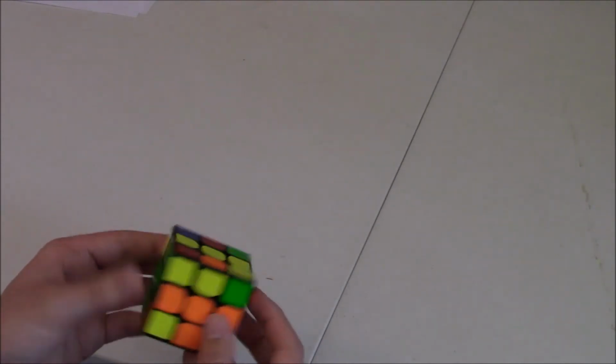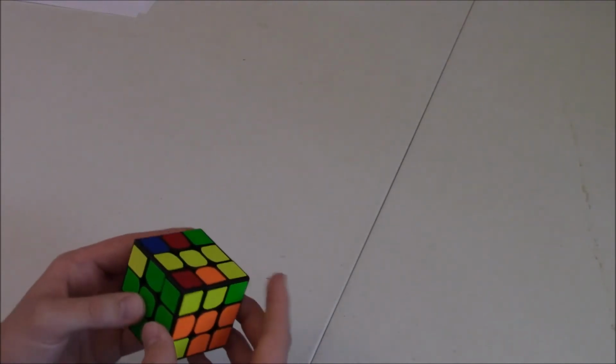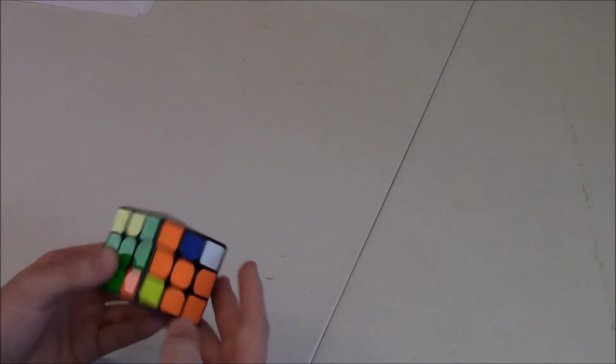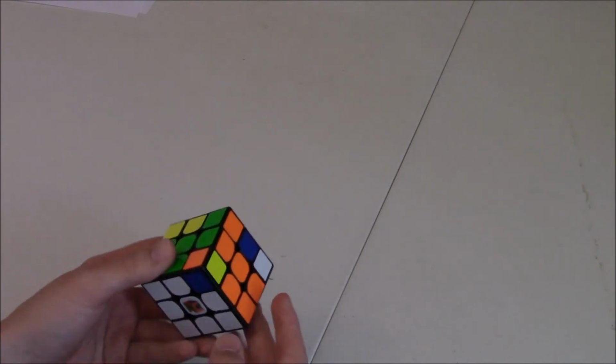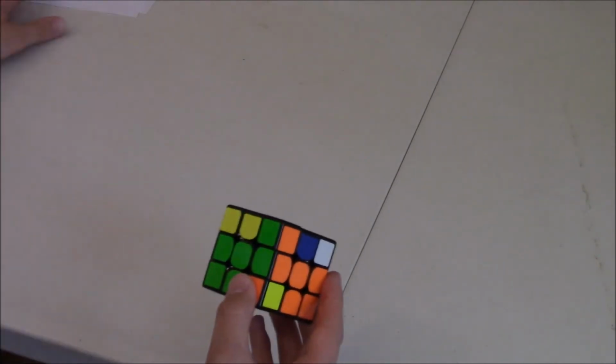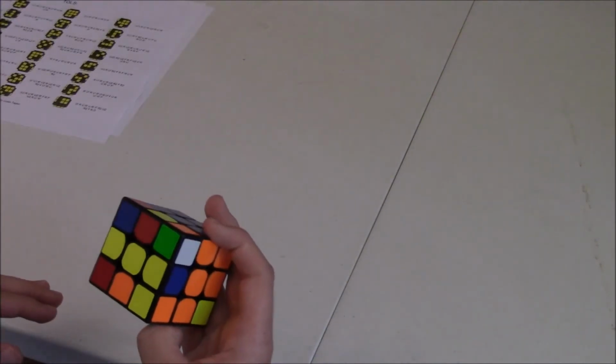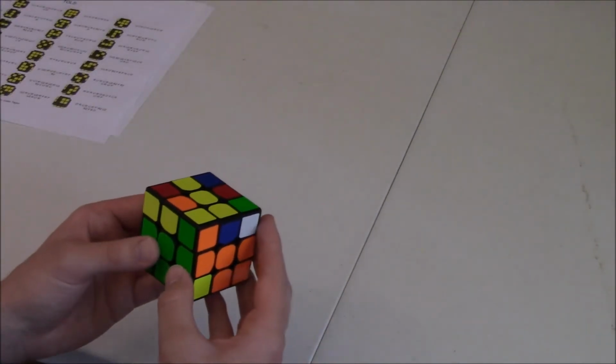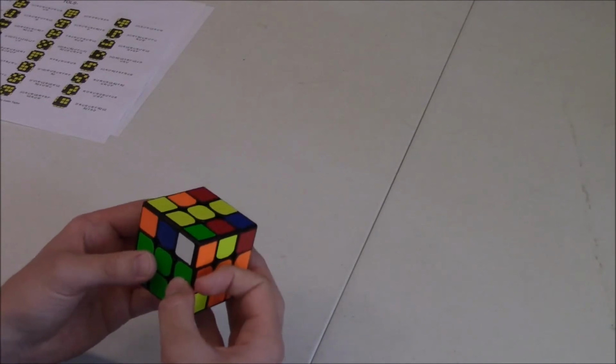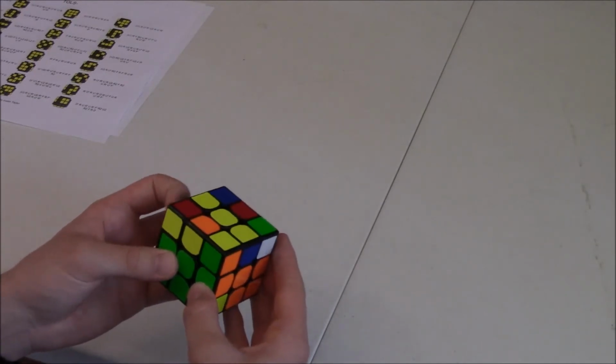From there, it's just going to be regular F2L solution till I get to here. So this is going to be a TOLS algorithm. In this case, this one's going to be a minus, and from here it's going to be, let's see. So the algorithm is this.